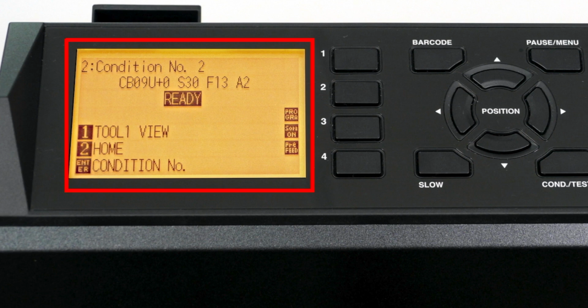There are two modes that the screen will display. When the cutter is ready to accept a job, it will display Ready in the middle. When it's online and operating, it will display Processing.